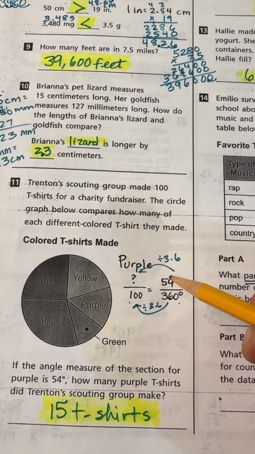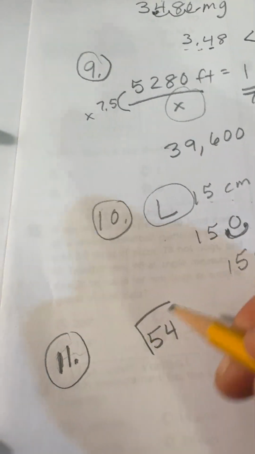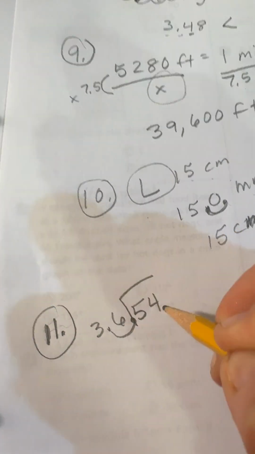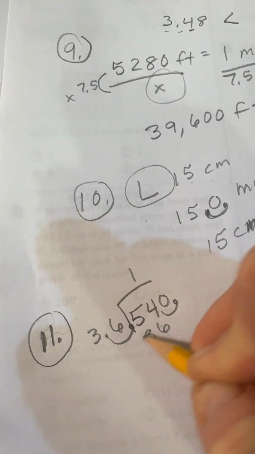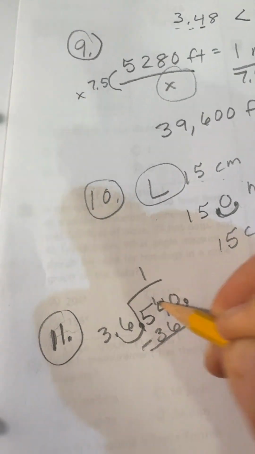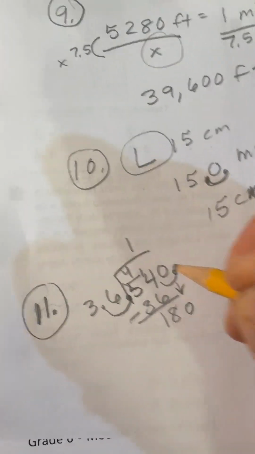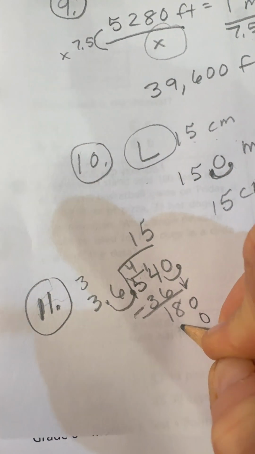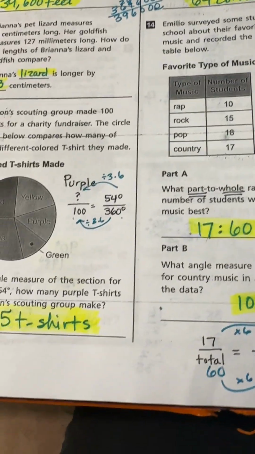I'm going to do the same thing up here. 54 divided by 3.6, and I actually did that on the calculator, but you could do it on paper. 54 divided by 3.6. Move my decimal one place to the right because I'm multiplying by 10. When I do that, I get 15 is my answer on that one. So the correct answer for purple t-shirts is 15 t-shirts.